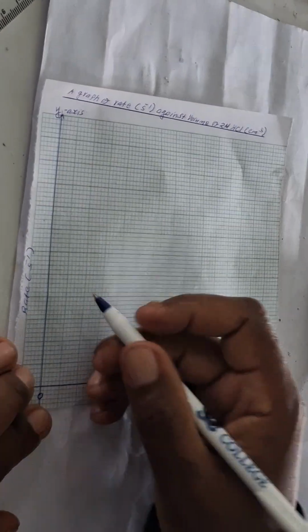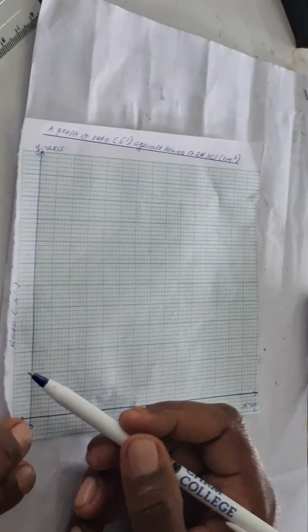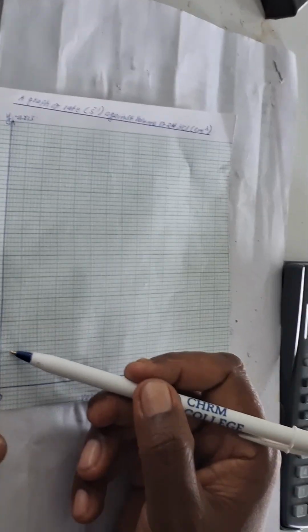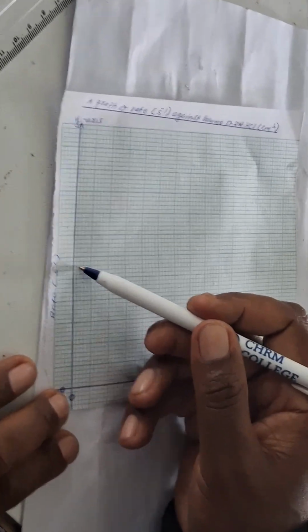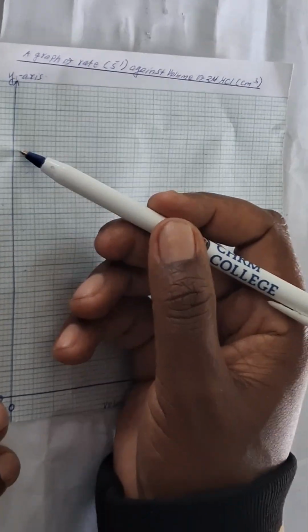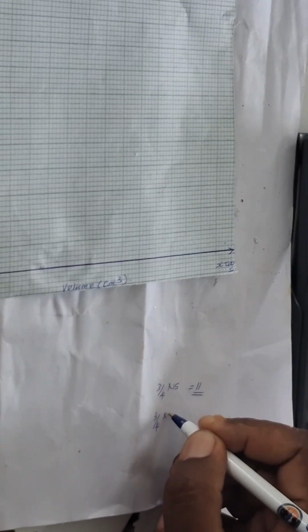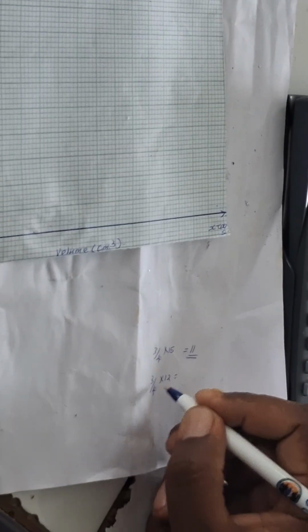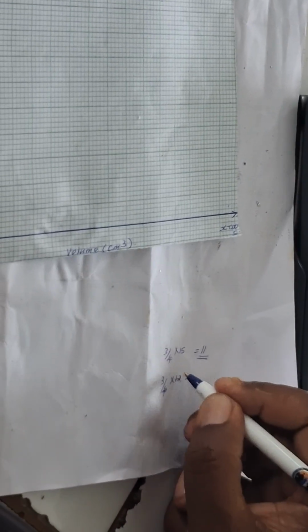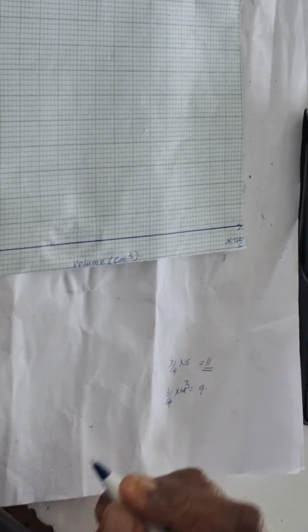And then on the y-axis, we have the following number of boxes: 1, 2, 3, 4, 5, 6, 7, 8, 9, 10, 11, 12. We have 12 boxes. So we calculate 3/4 of 12 boxes, which is going to be at least 9 boxes.